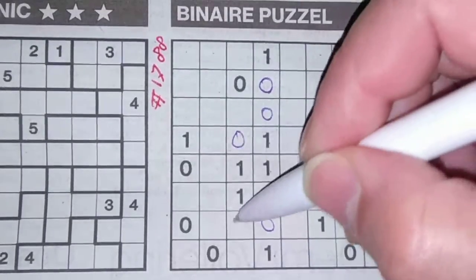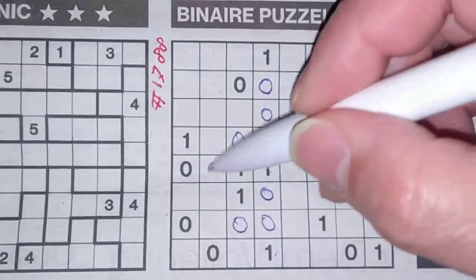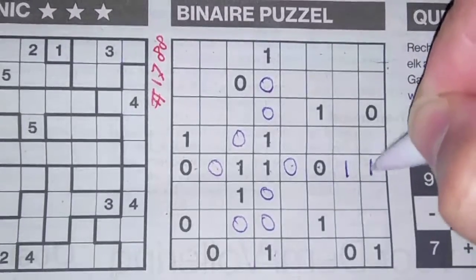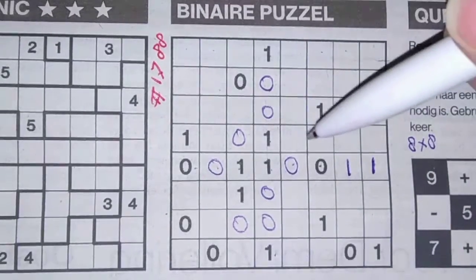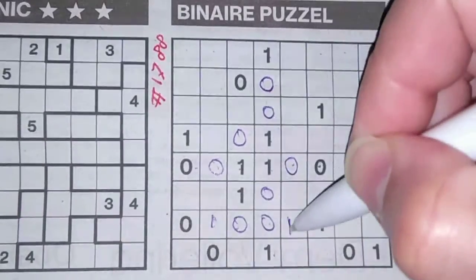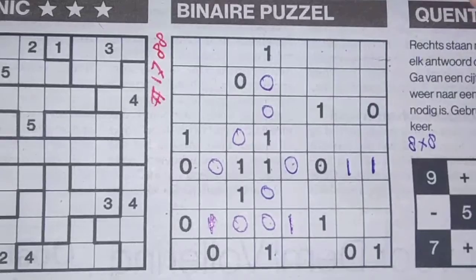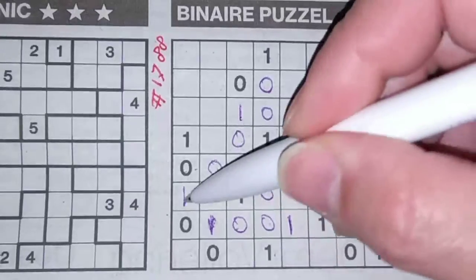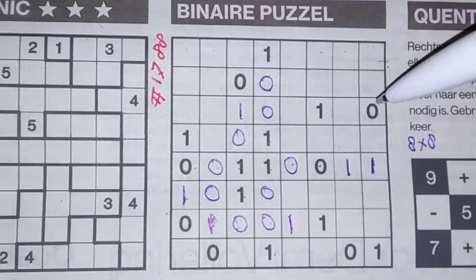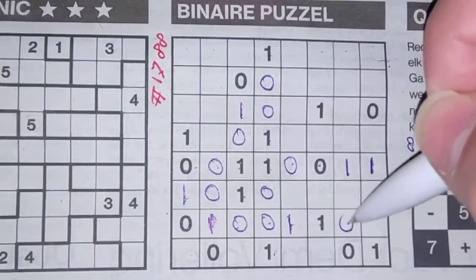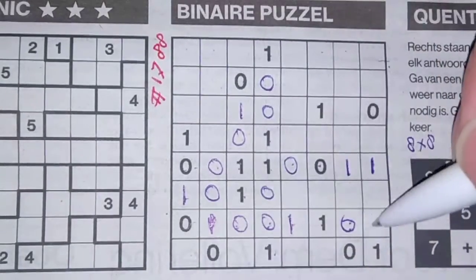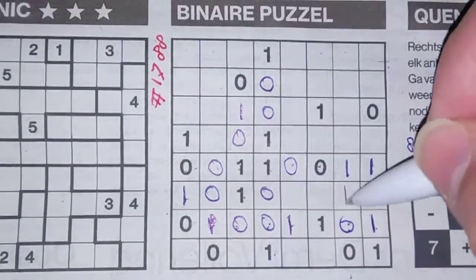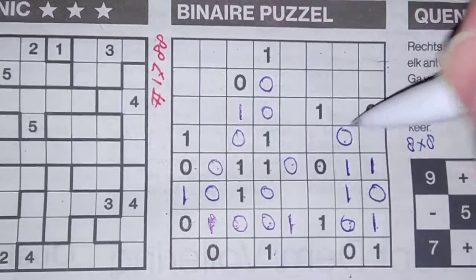Double 1, here a 0, there a 0. 4 zeros we now have, so the rest are ones. Then double 0, here 1, there 1. Between 2 zeros comes a 1, between 2 ones comes a 0. Double 1 here, no, there, no. 4 zeros, so the rest are ones. Between 2 ones comes a 0. Double 0 here, 1 there, 1. Double 1 here, no, there, 0.